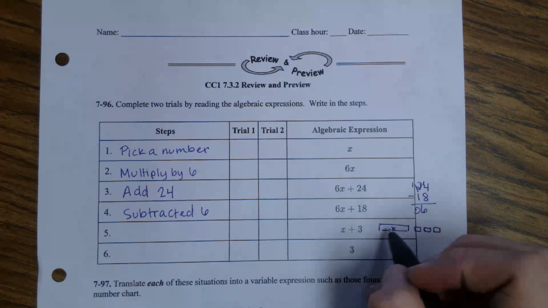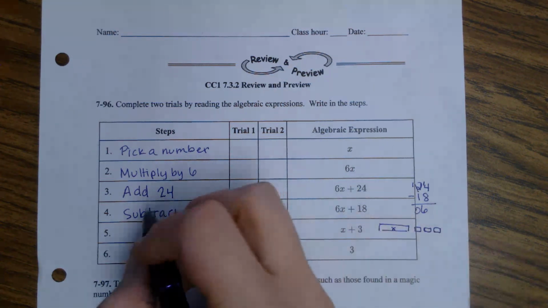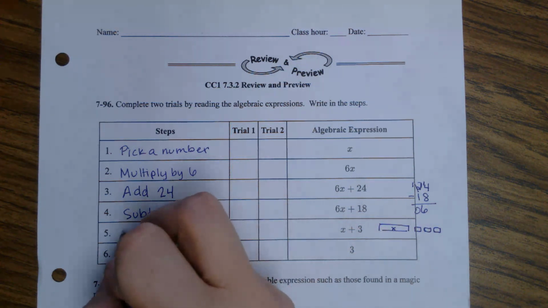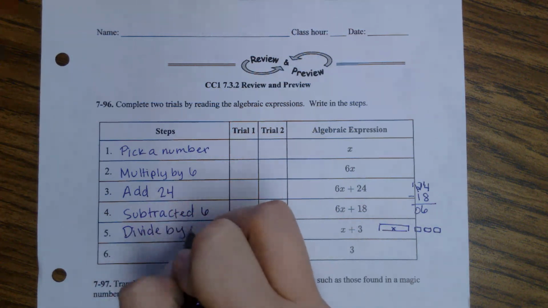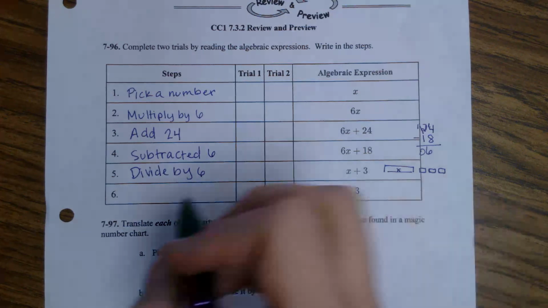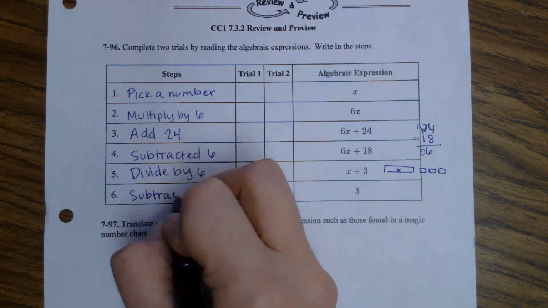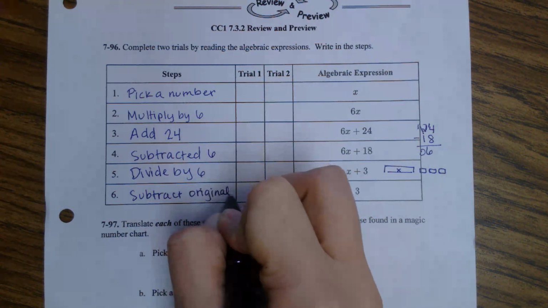I multiply by 6 to go from step 5 to step 4. So if I multiply going backwards, to go forwards I have to divide by 6. Then I go from x plus 3 to just 3, which means that I subtracted my original number.